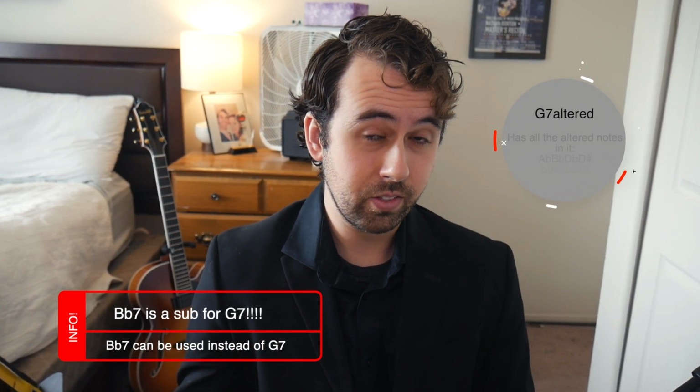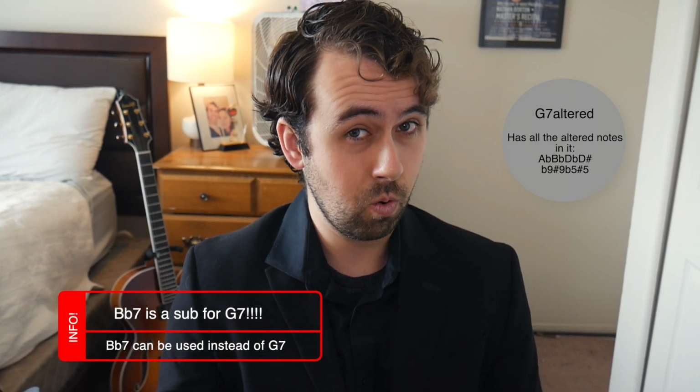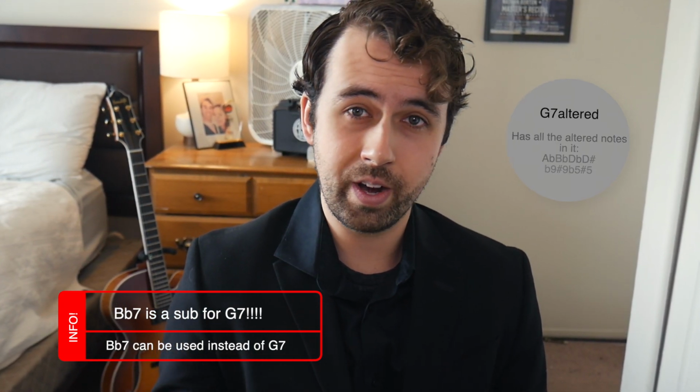The reason this works is because our B flat 7 shares a lot of tones with our G7 altered chord, which is the 5 chord naturally in the key of C. So generally, they both want to pull to the 1 chord, which is why they sound good to our ears.